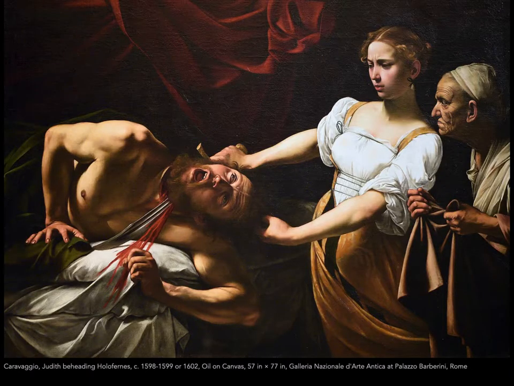But traditional chiaroscuro, we can see here in Caravaggio's Judith Beheading Holofernes. This is circa 1598 to 1599 or 1602. Those are the two dates that have been provided. Caravaggio was very skilled at utilizing chiaroscuro. So we see the highlights here and on the face.